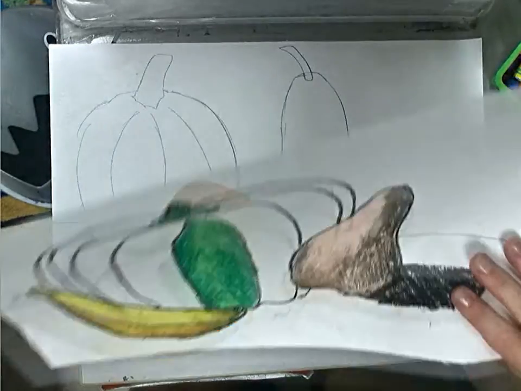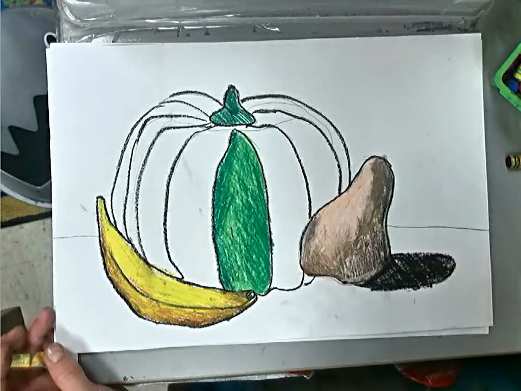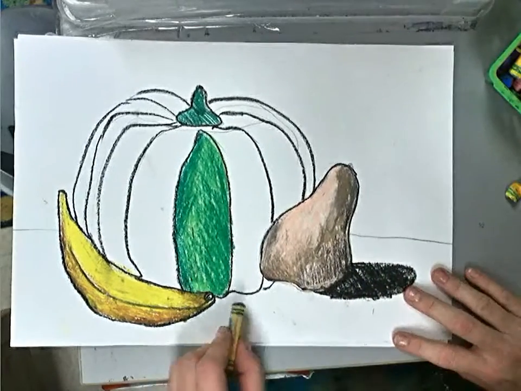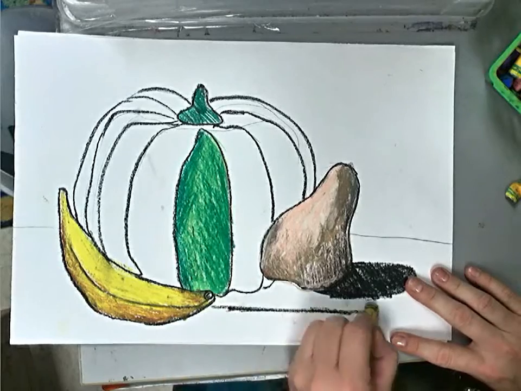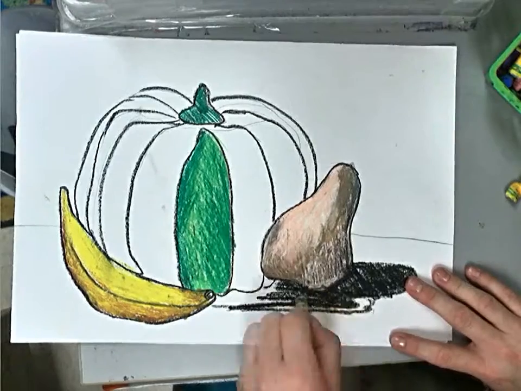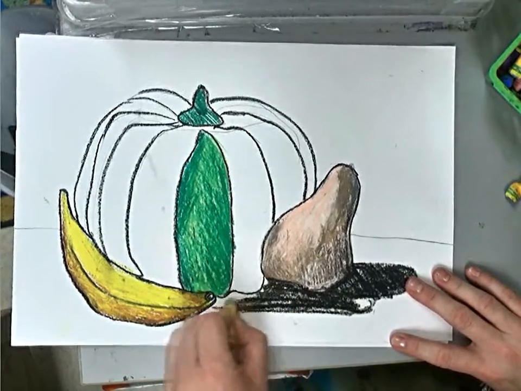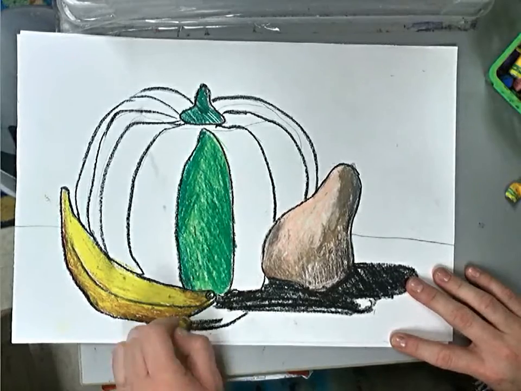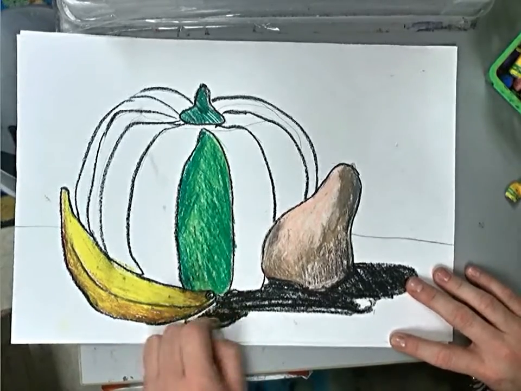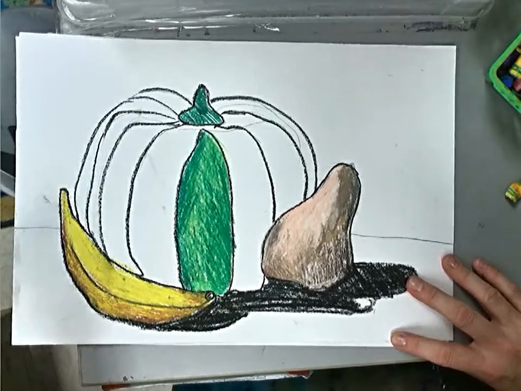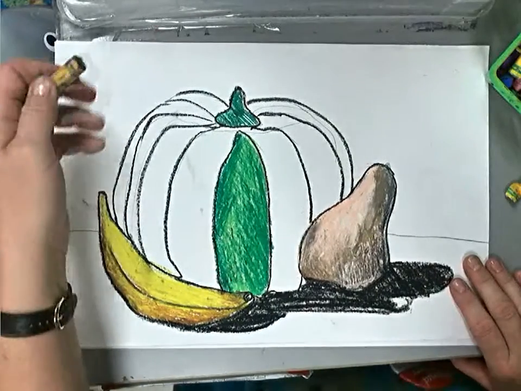So I have another example here that I started working on. This time the shadow, the dark sides are going over on this side. So my big shadows would all be over here. Big shadow from this pumpkin. And the shadow for the banana. I'm a little further along on this one. Okay. And the light side would be over here on this side.